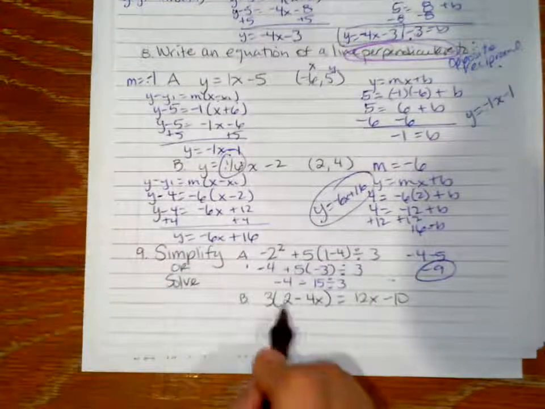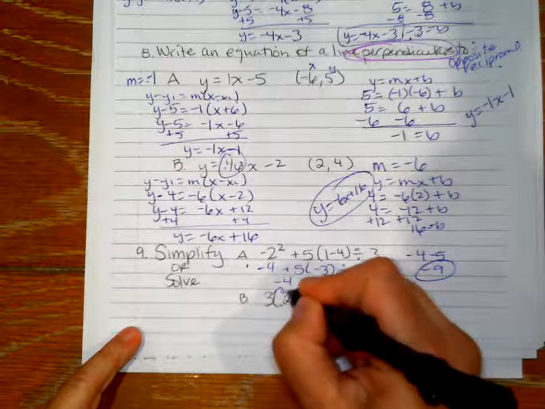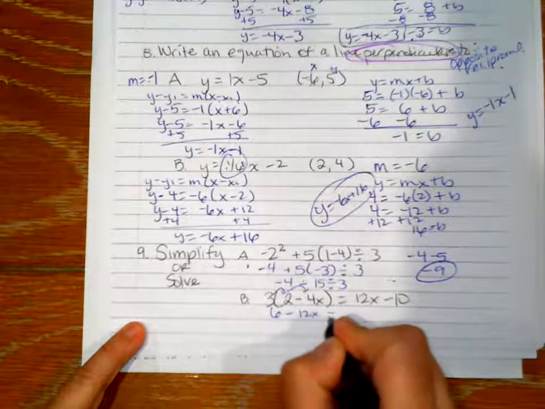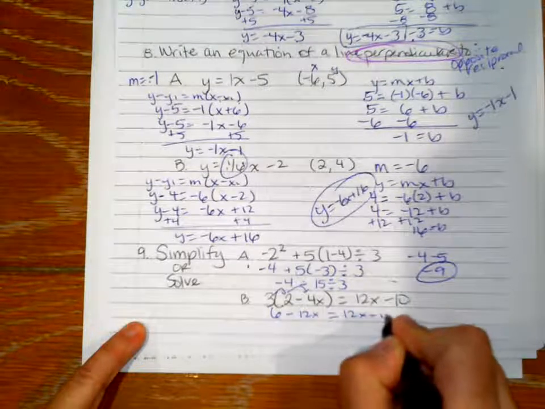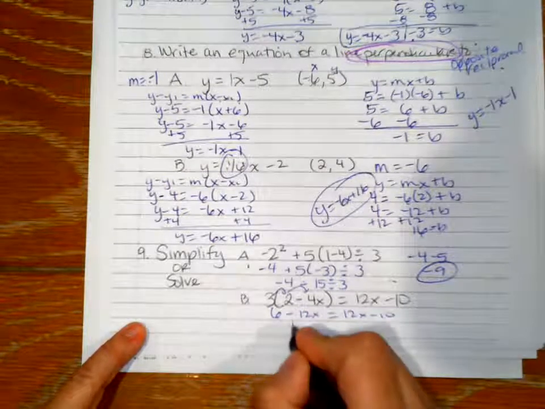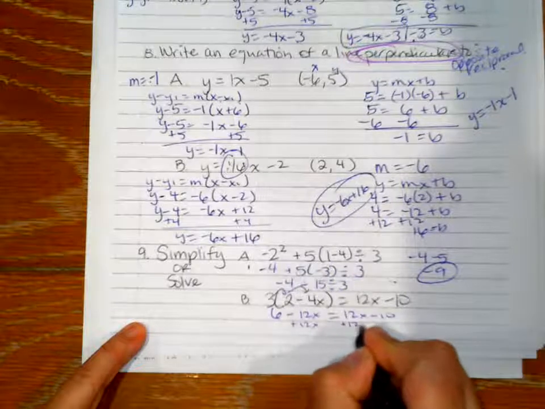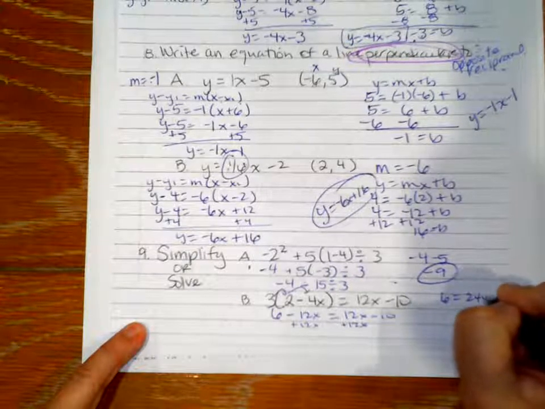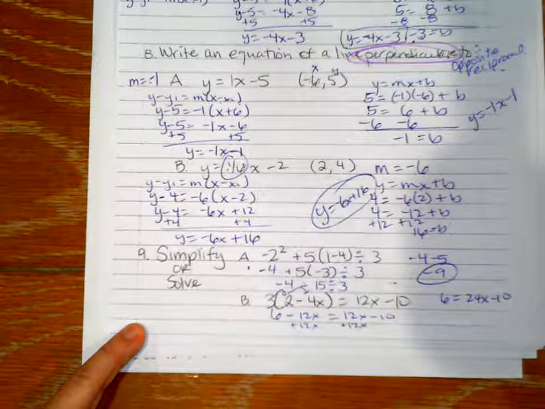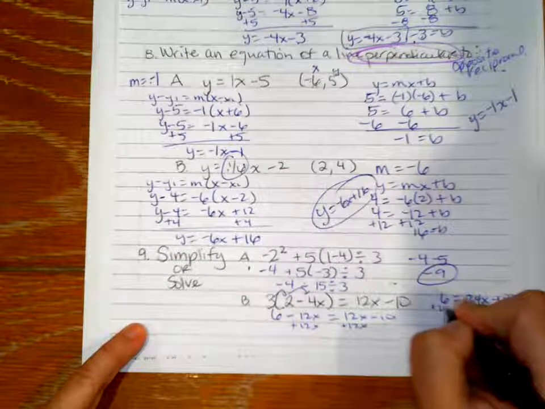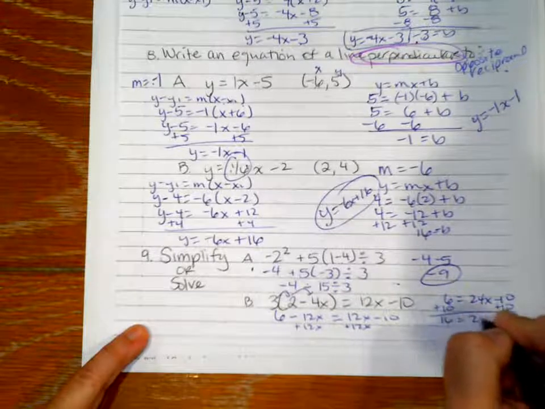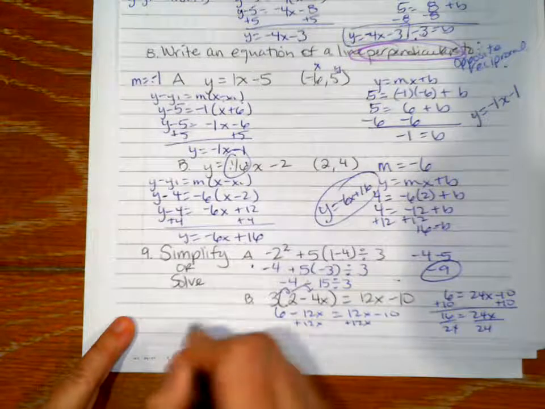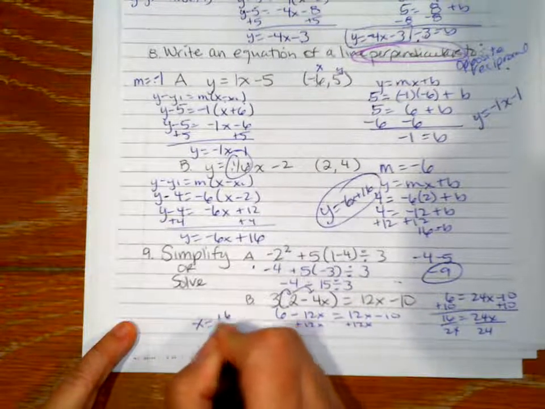All right. Down here, I'm going to distribute. That's going to give me 6 minus 12x equals 12x minus 10. I'm going to add 12x to both sides. That will give me 6 is equal to 24x minus 10. I'll add 10. That's going to equal 24x. I divide both sides by 24. And x is equal to 16 over 24.